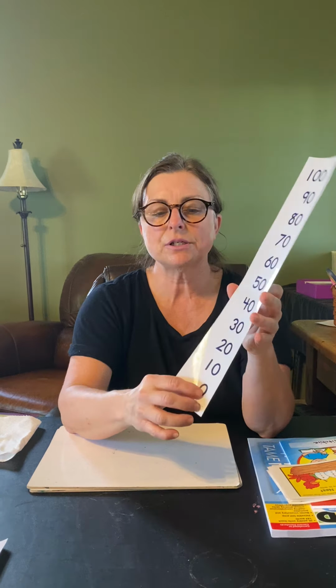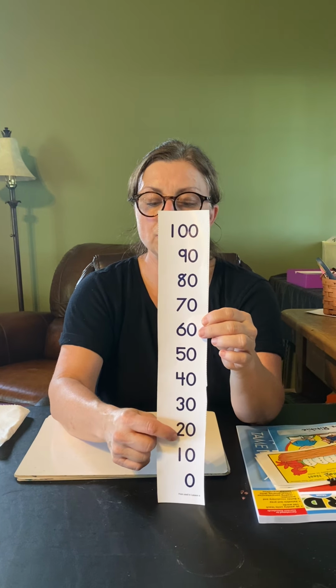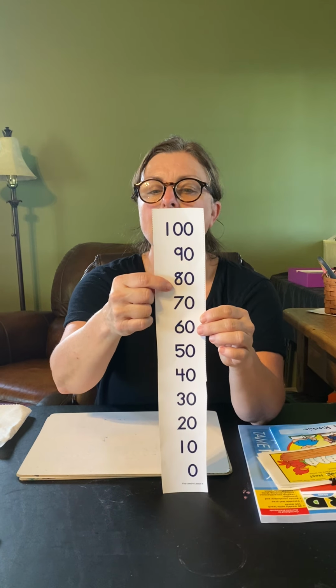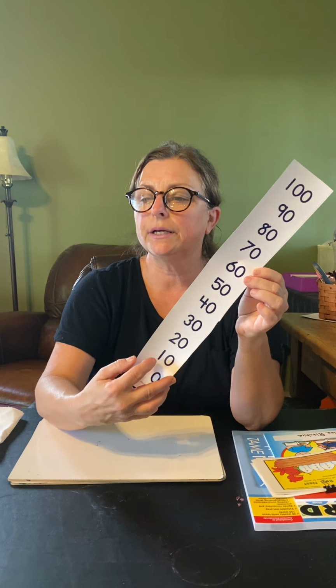And now dimes are worth 10 cents each. Let's count by tens. 10, 20, 30, 40, 50, 60, 70, 80, 90, 100. 10 dimes equals 100 cents or $1.